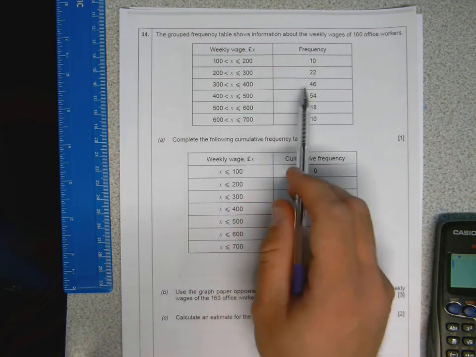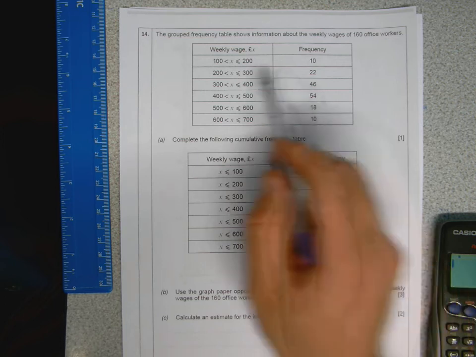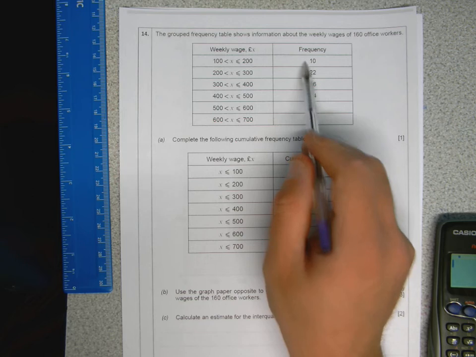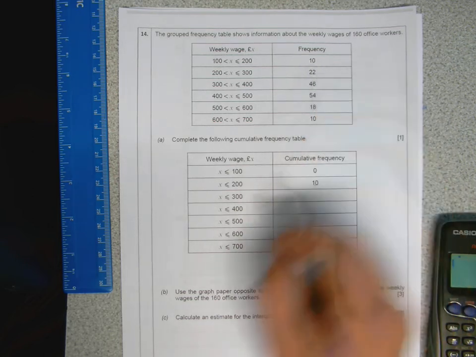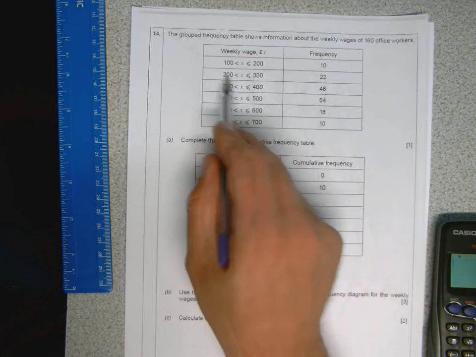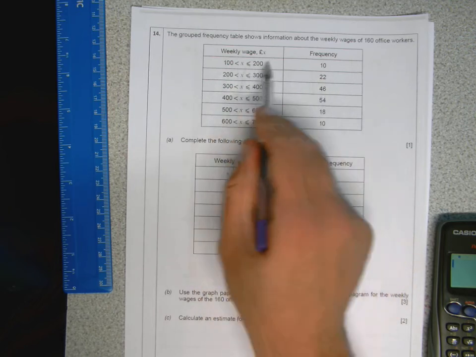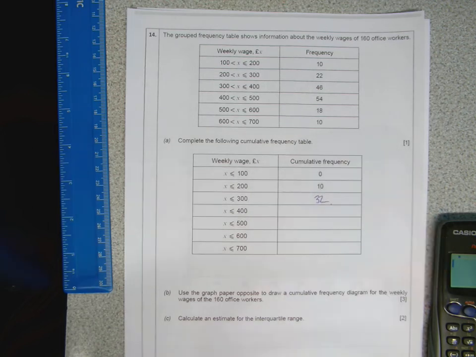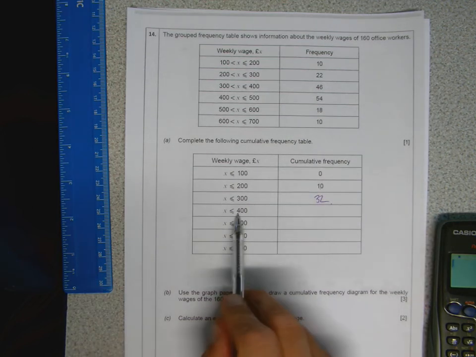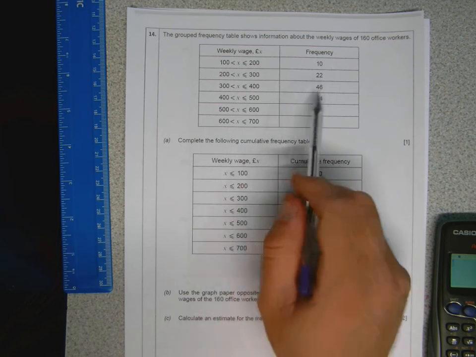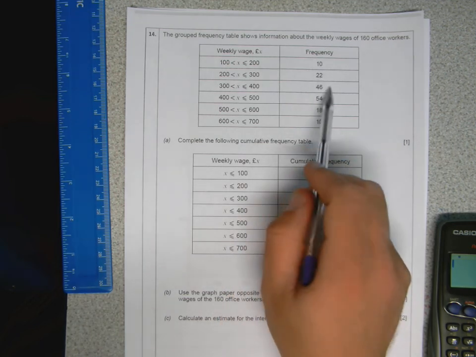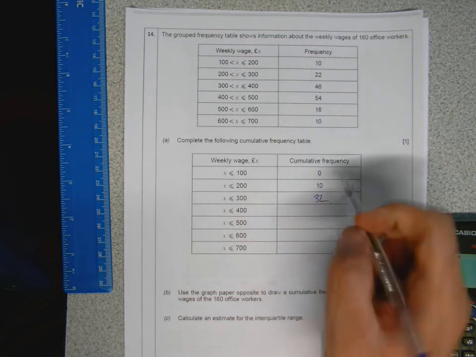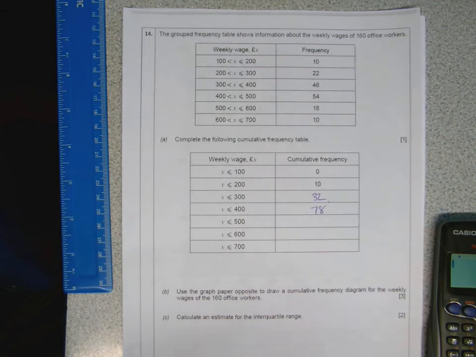Less than £300, what have we got? Less than £300 would include 10 and 22, wouldn't it? Okay, so less than £300 includes these people's wages here. Okay, 22 of them, plus then the ones earlier on. So we got 33. No, we got 32 there, haven't we? Okay, less than £400. Less than £400 would be all of these, wouldn't it? Less than £400 would include those, and those. So you've got to add 46 to this total. So you get 78.